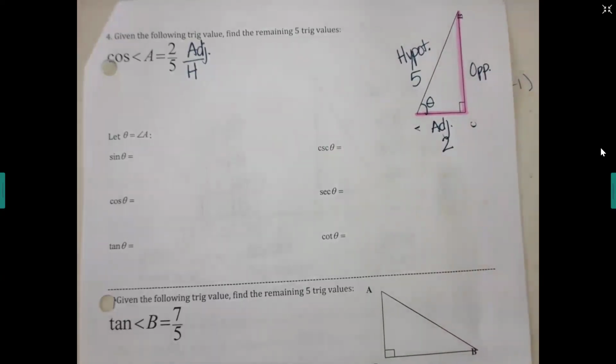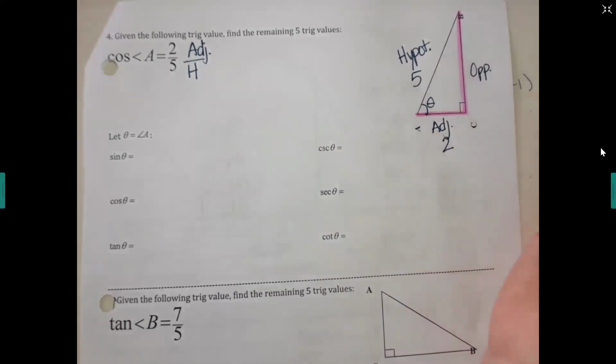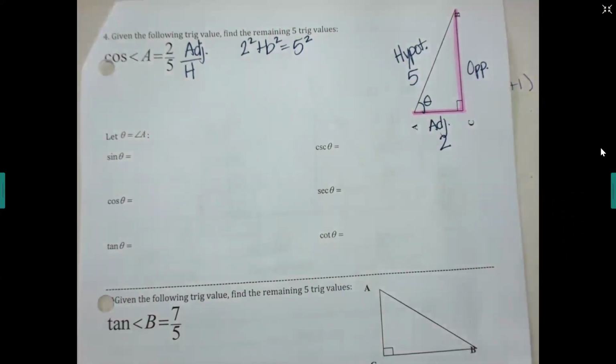But since I already have 2 sides, how can I find the third side? Using... starts with the H. Oh wait, no, it doesn't. It starts with a P. Pythagorean theorem. Thank you. Okay, will I set it up like this? 2 squared plus 5 squared equals c squared? No. How would I have to set it up? 2 squared plus b squared. Very good. Okay, 2 squared plus b squared equals c squared. Remember, you have to have all 3 sides to do your SOHCAHTOAs.